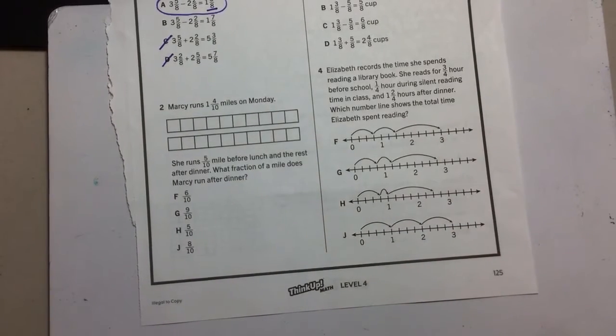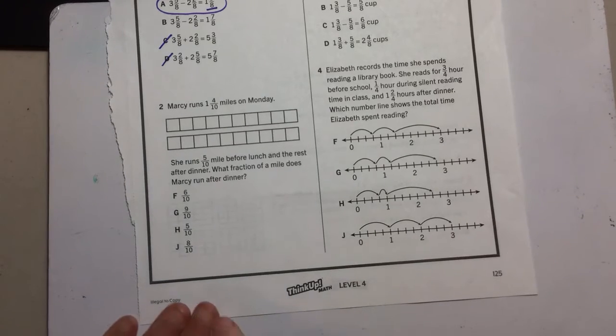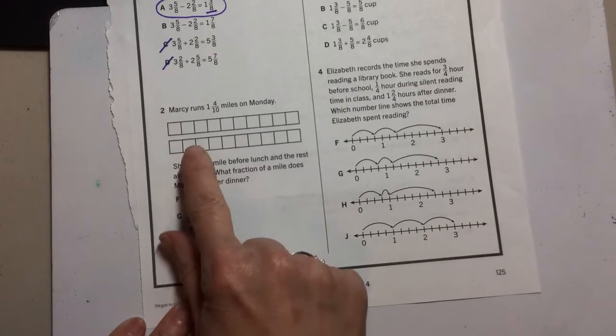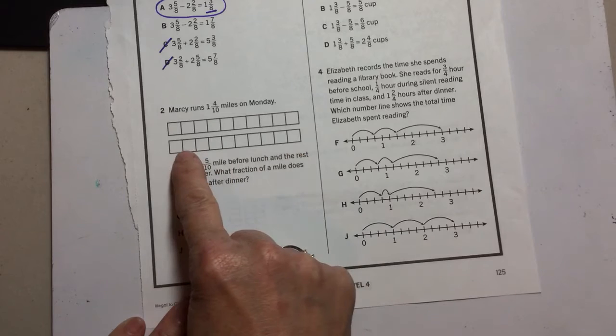Marcy runs 1 4/10 of a mile on Monday. She runs 5/10 of that mile before lunch and then the rest after dinner. What fraction of a mile does Marcy run after dinner? So you're wanting to know what she runs after dinner. It already has it broken up into tenths for you.